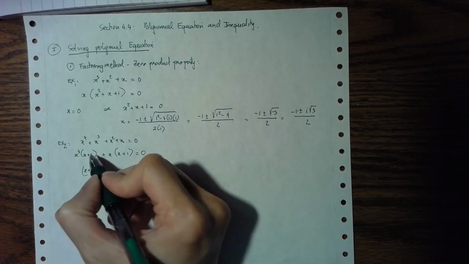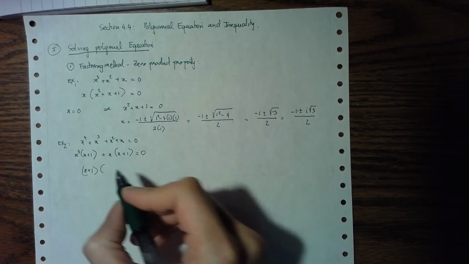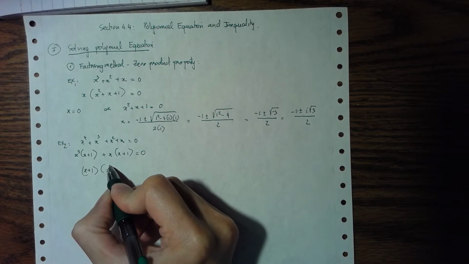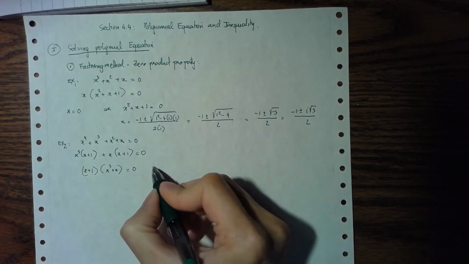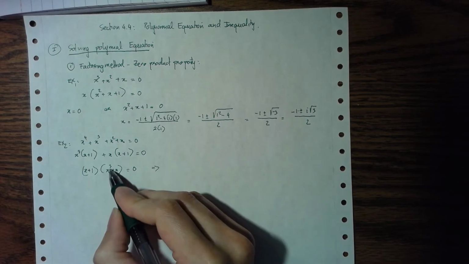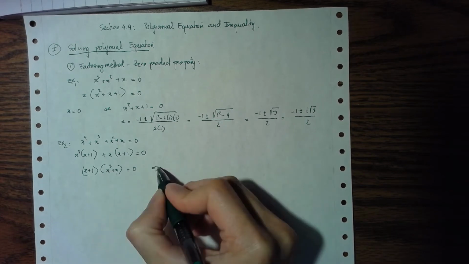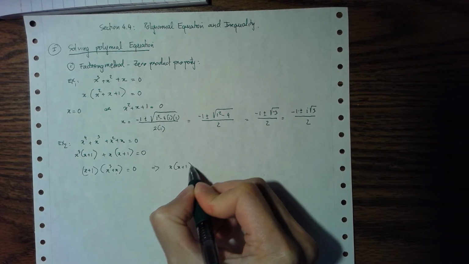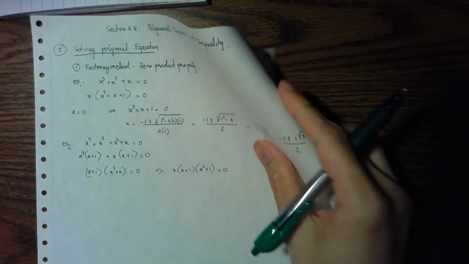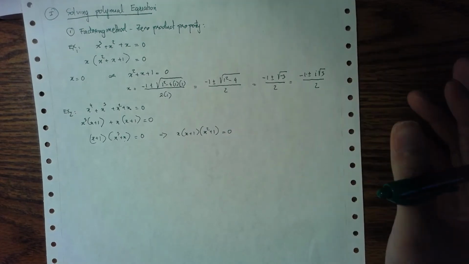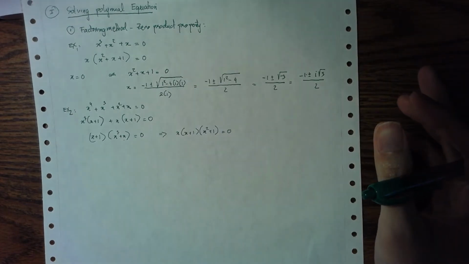I think I missed something, right? No, we're good. So I have x cubed plus x, right, equals 0. And I factor one more time, because x to the third and x have x in common, so you take x out, so x squared plus 1 equals 0. Now everything is in product form.